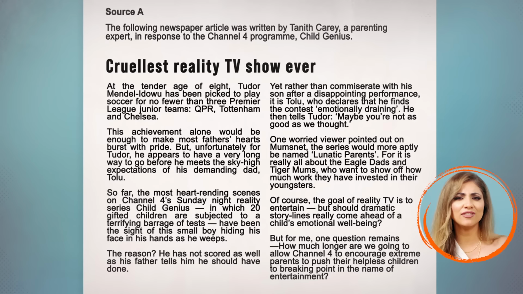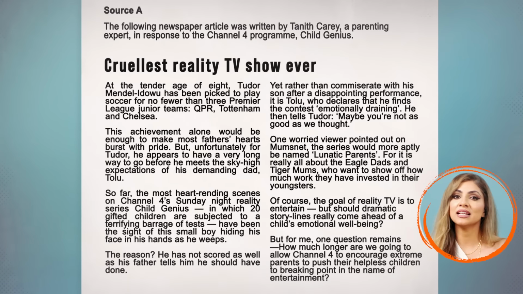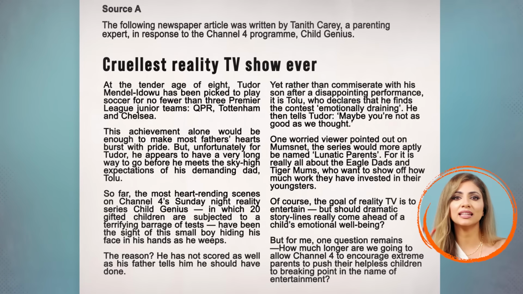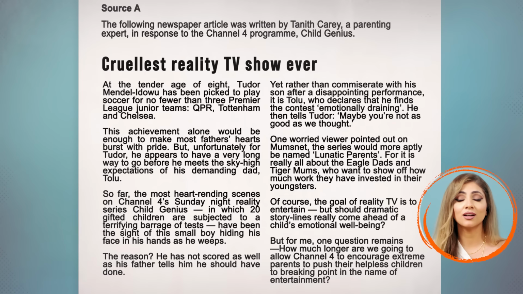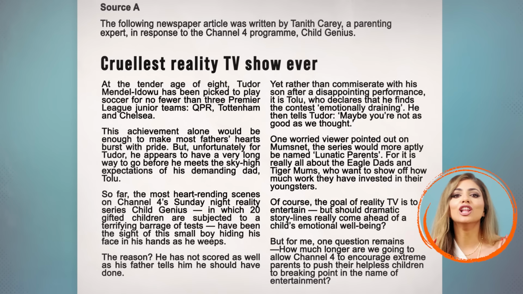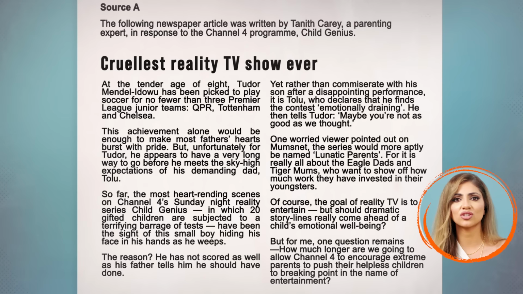Cruelest reality TV show ever. At the tender age of 8, Tudor Mendel Idowu has been picked to play soccer for no fewer than 3 Premier League junior teams: QPR, Tottenham, and Chelsea. This achievement alone would be enough to make most fathers' hearts burst with pride. But, unfortunately for Tudor, he appears to have a very long way to go before he meets the sky-high expectations of his demanding dad, Tolu.